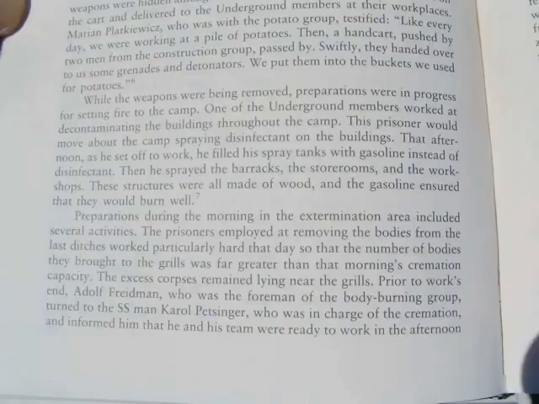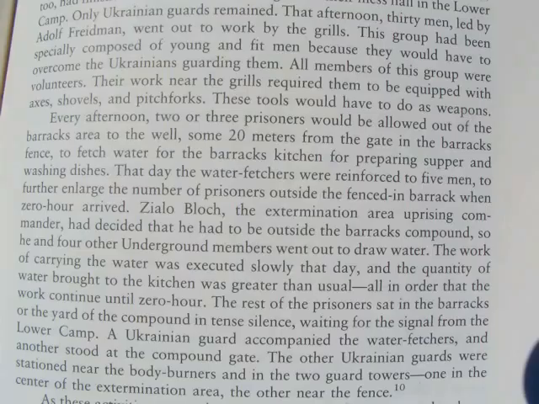Plus, on the day of the escape, Arad writes on page 288, "the prisoners employed at removing the bodies from the last ditches worked particularly hard that day, so that the number of bodies they brought to the grills was far greater than that morning's cremation capacity." So we know there were lots of bodies all the way up to the last day. Yet we see that getting water from this well was a regular occurrence.